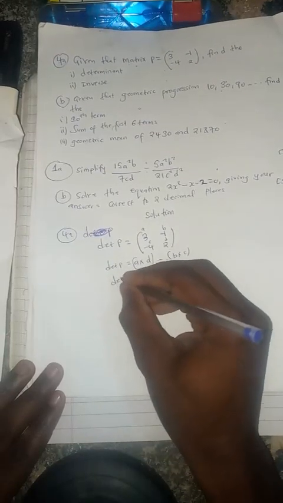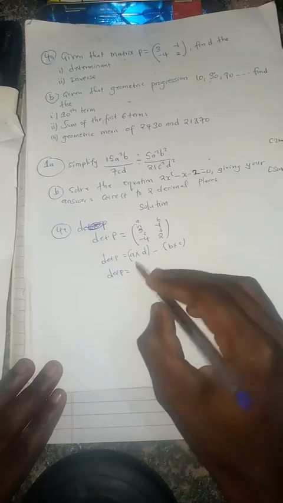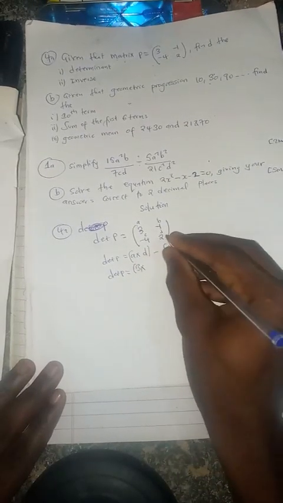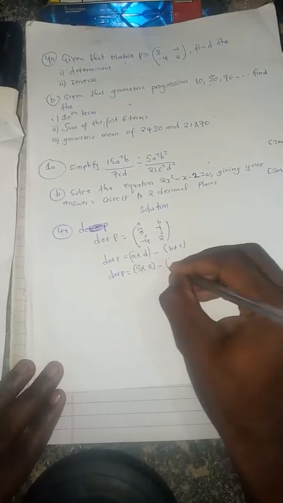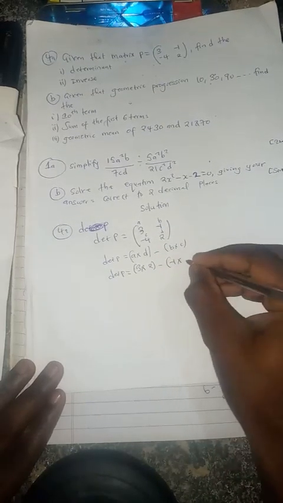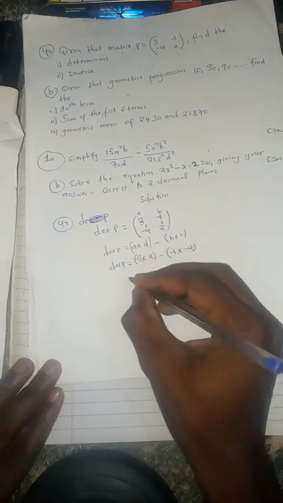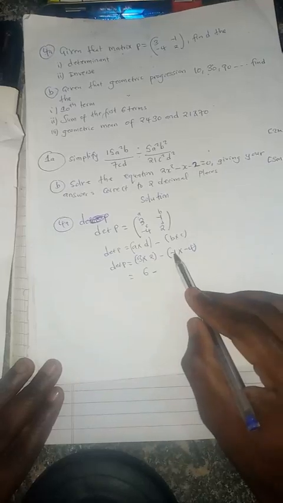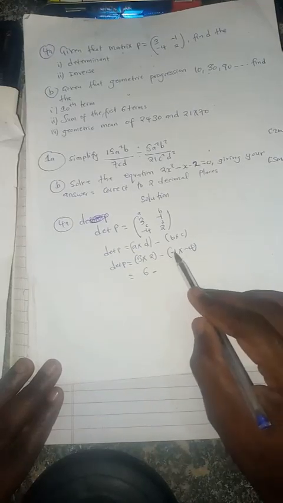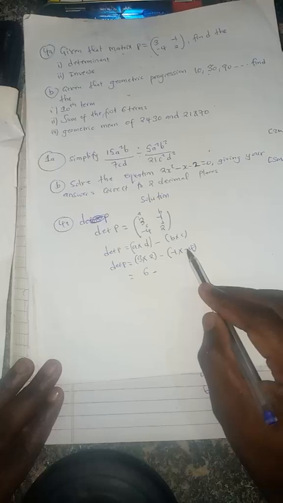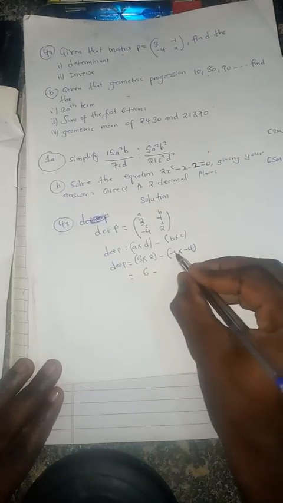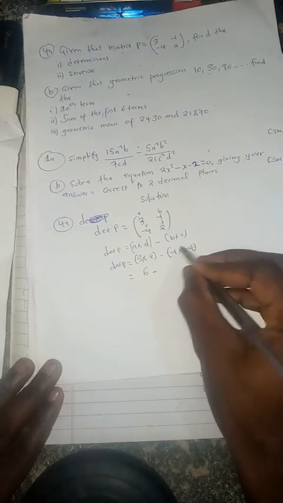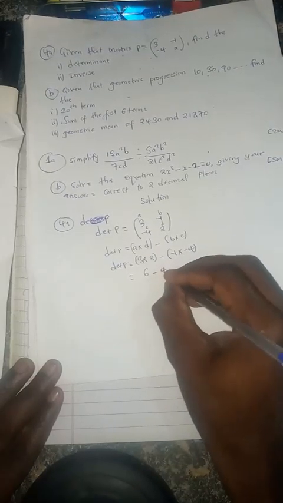So the determinant of P is equal to A times D. On A, I have 3. Then on D, I have 2. Minus, then on B, I have -1, and on C, I have -4. You have seen? So 3 times 2 is 6. Minus -1 times -4. If you check, we have a negative times a negative, which is positive. So in short, it's 1 times 4, because negative and negative, if we multiply them, give us a positive. So this is just 4 here.